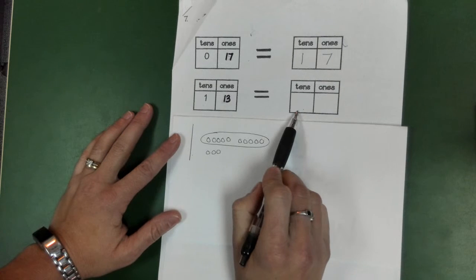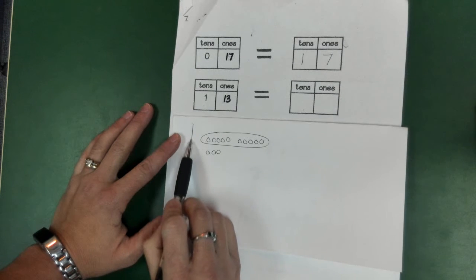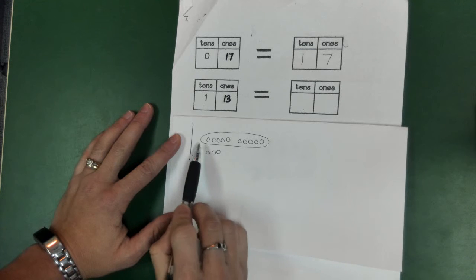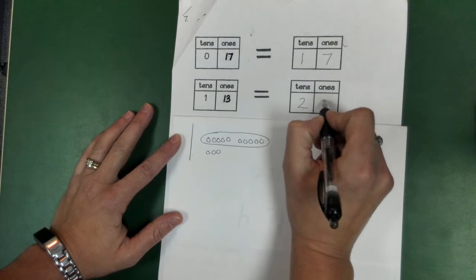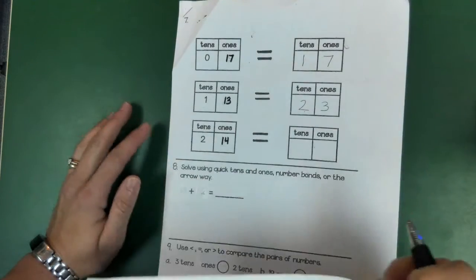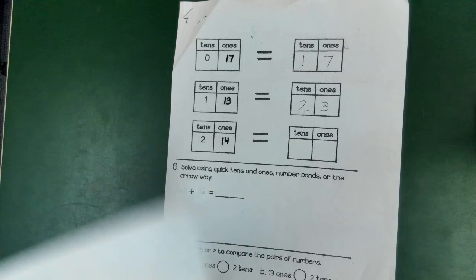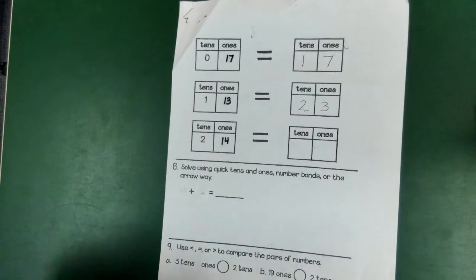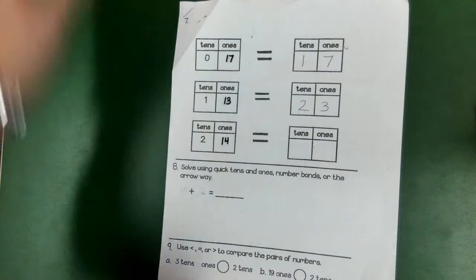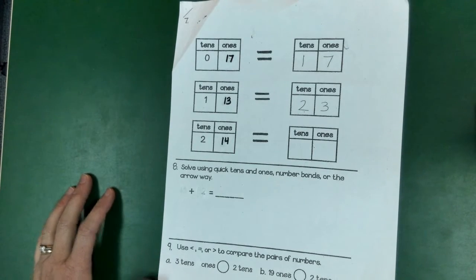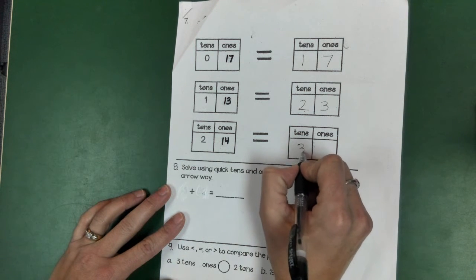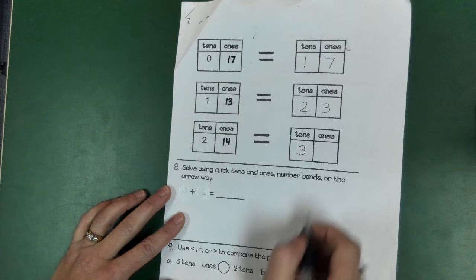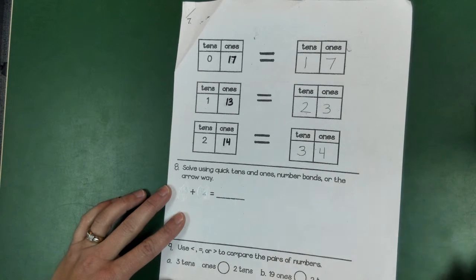So now, how many tens do we have all together? Count the one we had at the beginning and count the one we made. So we have 2 tens, 3. All right, try the last one on your own. 2 tens, 14 ones. So if we make another group of 10, we would have 3 tens, and we'd still have 4 ones left over.